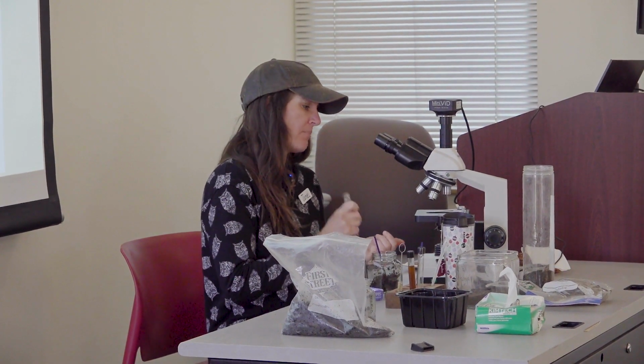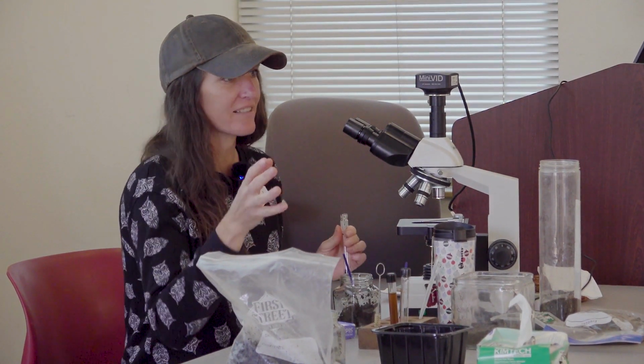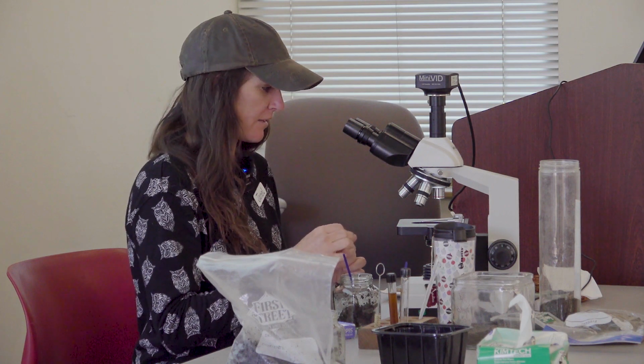So we use a compound microscope that has an iris diaphragm on it. What this little thing does, which you'll see in a minute when I put a slide on here, is it changes the angle of the light shining through the slide. So it casts a shadow, and that allows us to see the organisms and their outlines and some of the structures inside of them. And that way we can identify them.